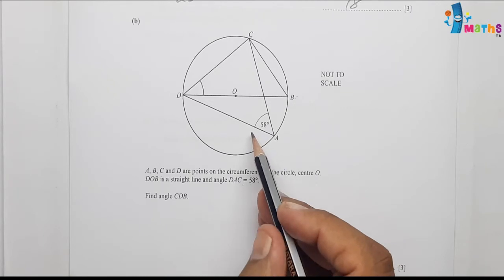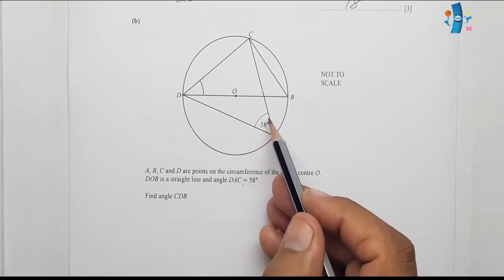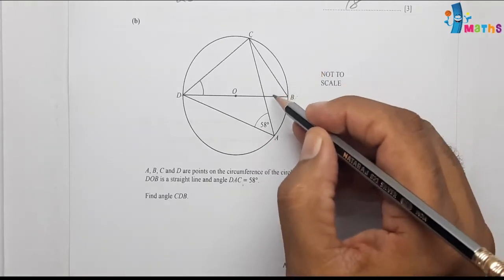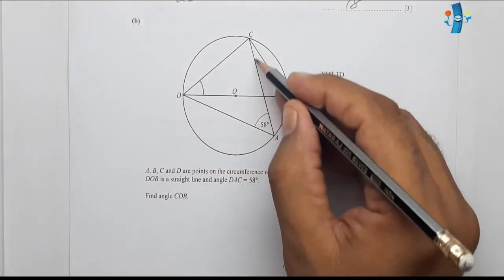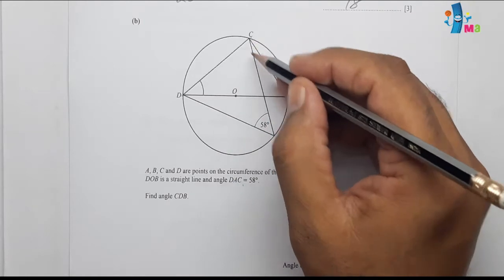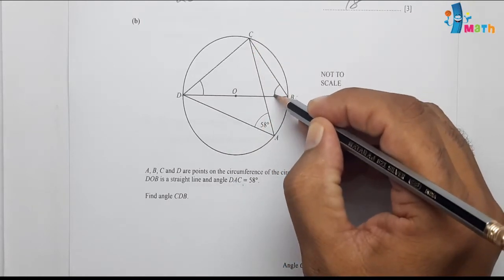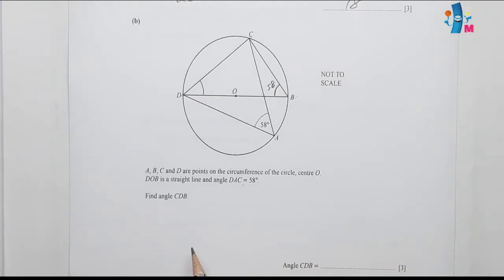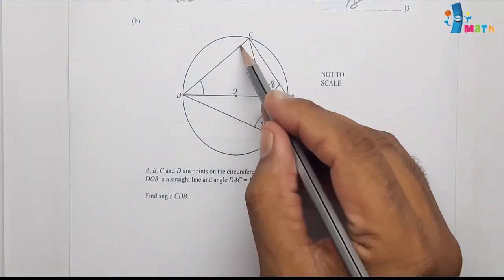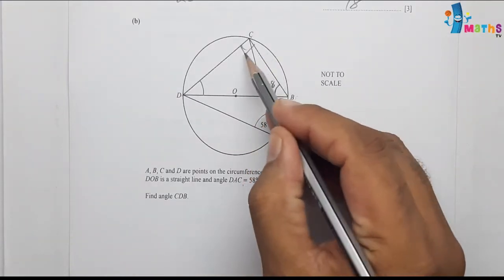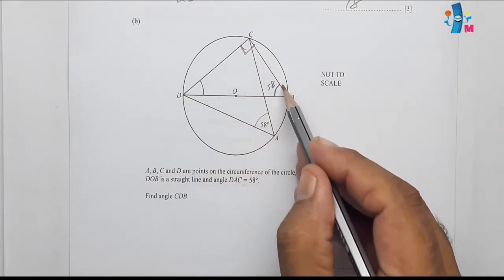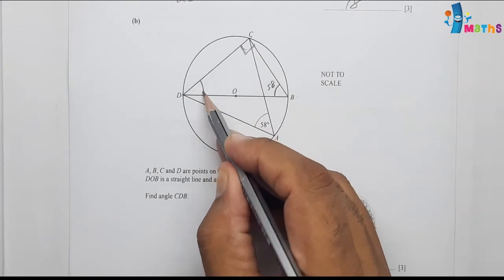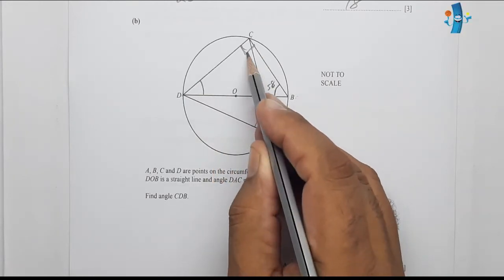So if you check, this one is 58 because this is the angle at the same arc. So this is 58, this will also be 58, and we know this is a right angle, this is 90 degrees because this is a triangle in a semicircle.